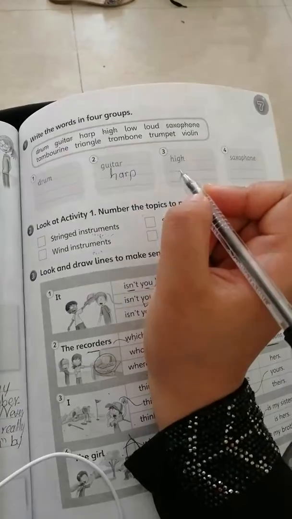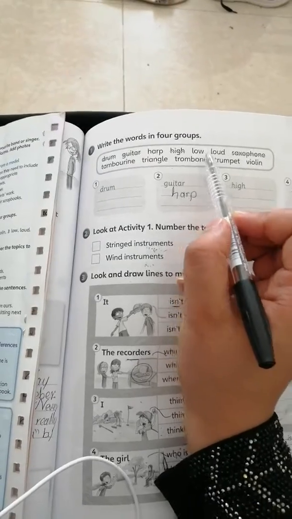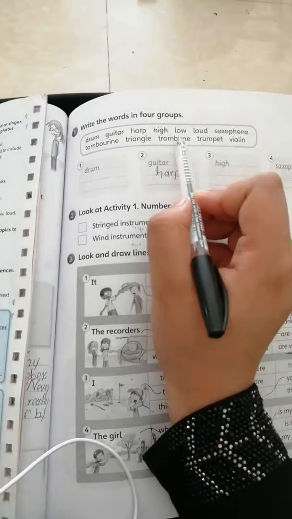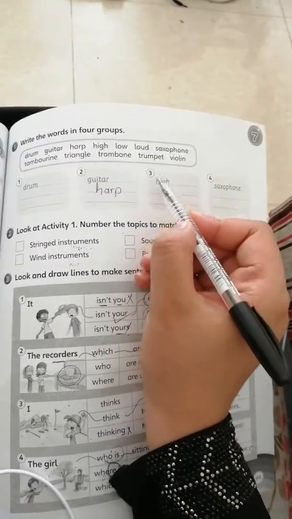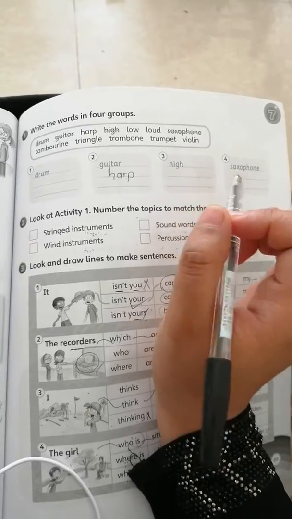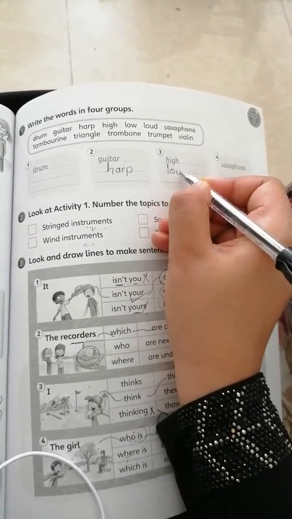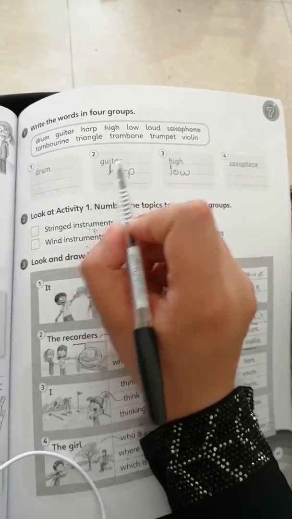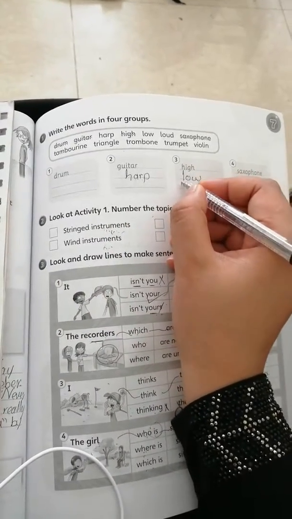Okay. Next word is "low". Low is a tone of sound. So it means a sound word. Sound words will be here in group number 3 because they have sound. So high or low. Loud. Yeah, it's a sound word, so it will be here with high.